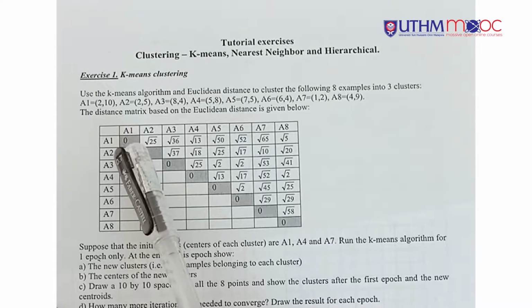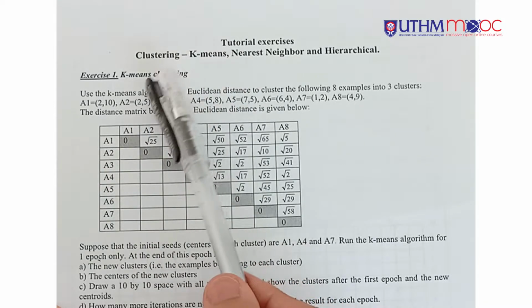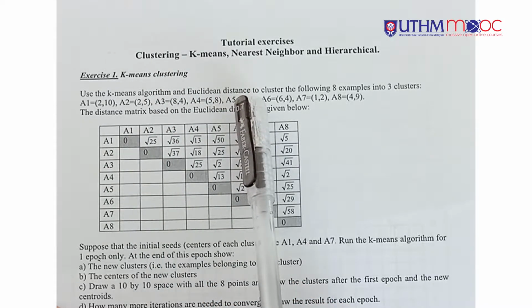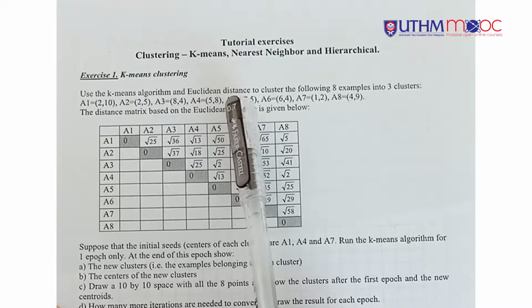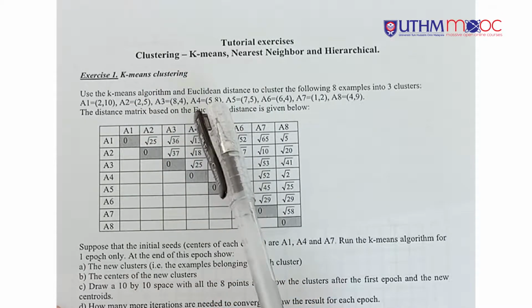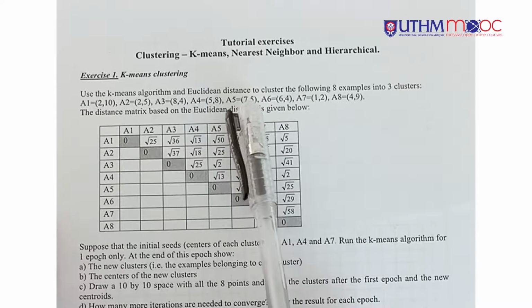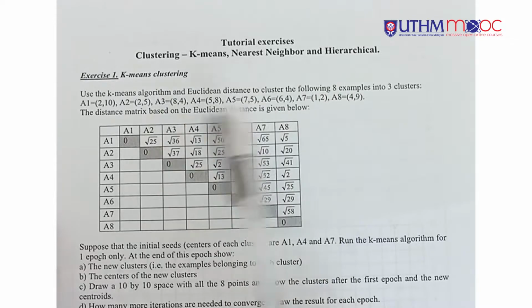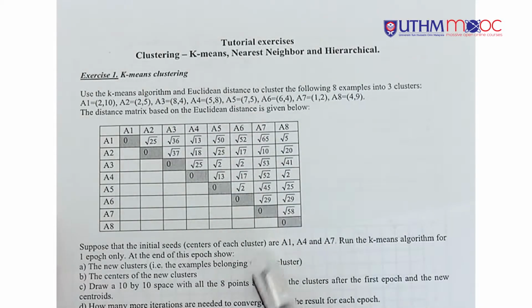So where does this square root of 25 come from? The question will usually give you the type of distance function that will be used. There are many distance functions available, the Minkowski distance, the Manhattan distance, and in this case we use the Euclidean distance. It is the most common one. We learned this when we were a lot younger, during our high school.